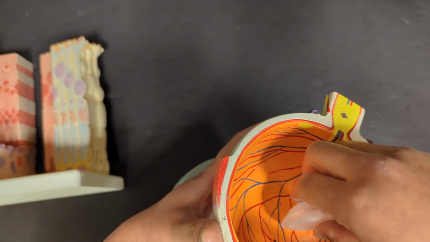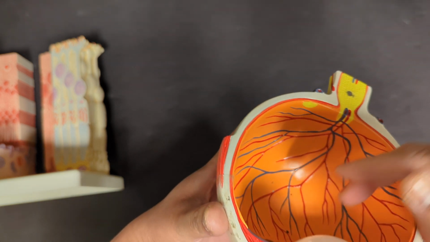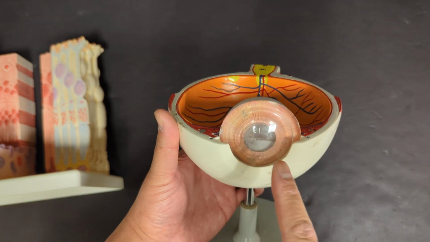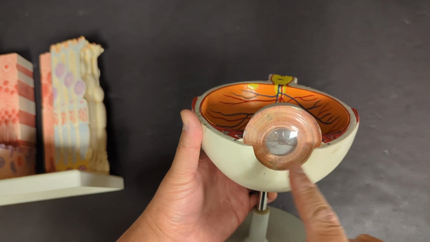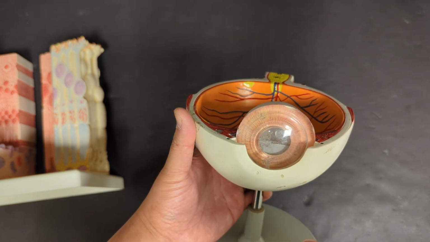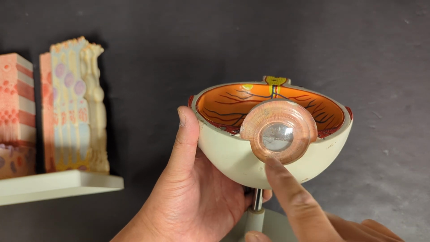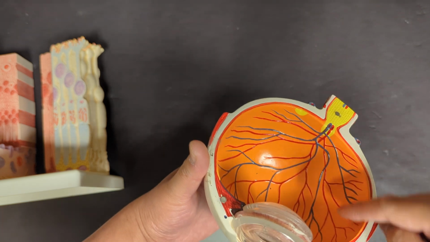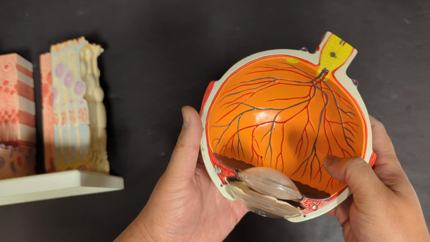That colored ring can be different colors like green, blue, hazel, brown, but that ring is the iris. Just to be clear, that hole in the middle is the pupil. It's not actually a black dot, it's a hole that's going to look black because it's so dark on the inside of the eye because of the choroid.